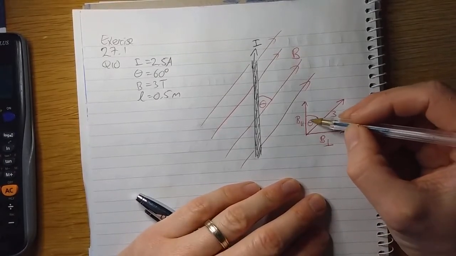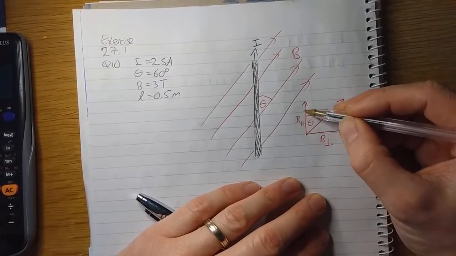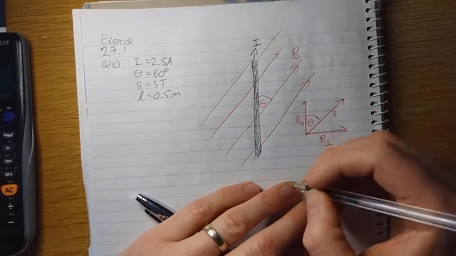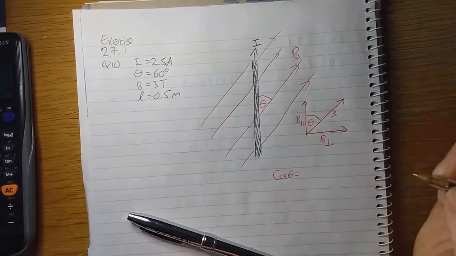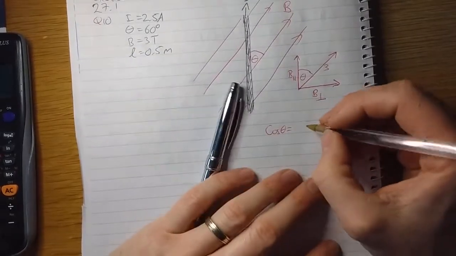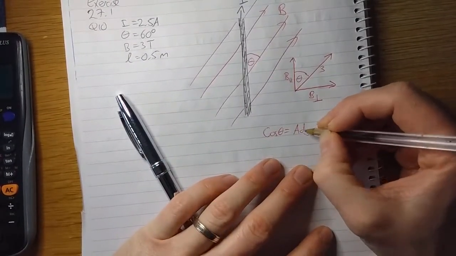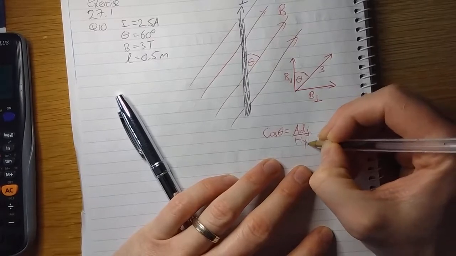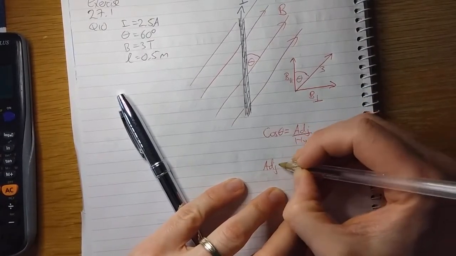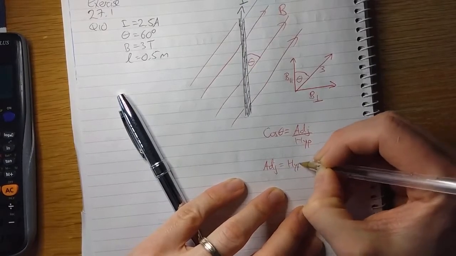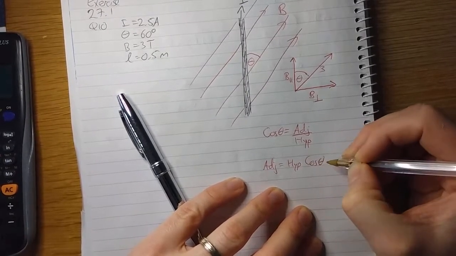So in terms of this theta, this is the adjacent side, okay? And to figure out that, I know that the cos of theta, can you still see that? Yeah, the cos of theta is the adjacent side over the hypotenuse. Okay, so that means to calculate the actual adjacent side, I do hypotenuse multiplied by cos of theta.